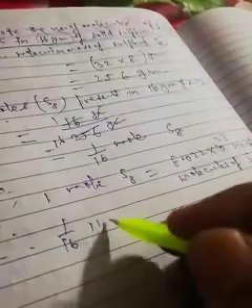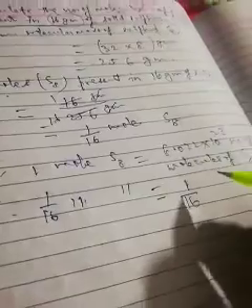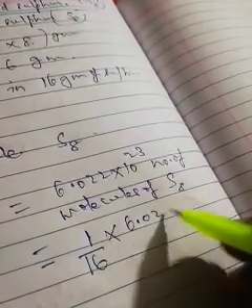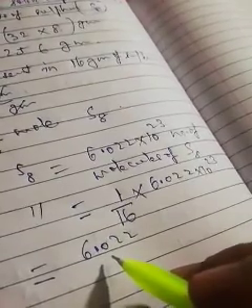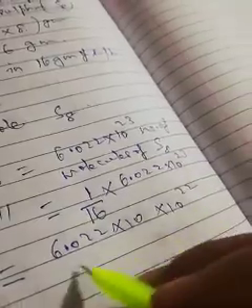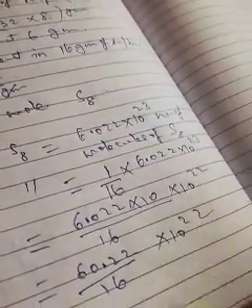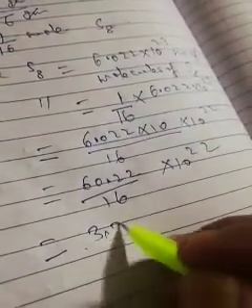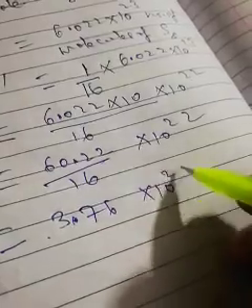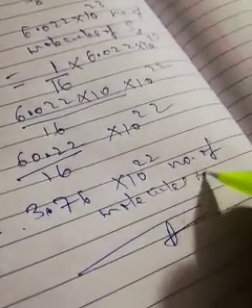So 1 by 16 of that is approximately 3.76 into 10 to the power 22 molecules of S8.